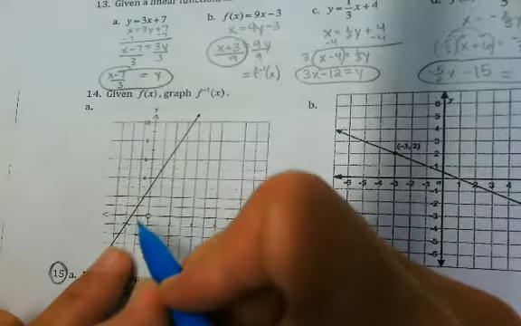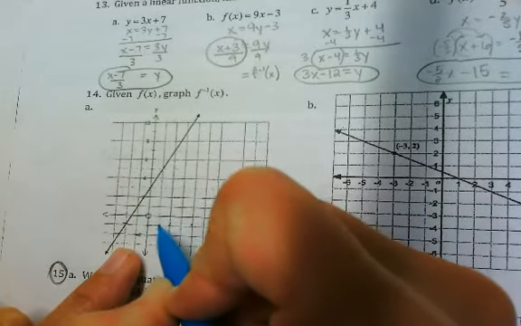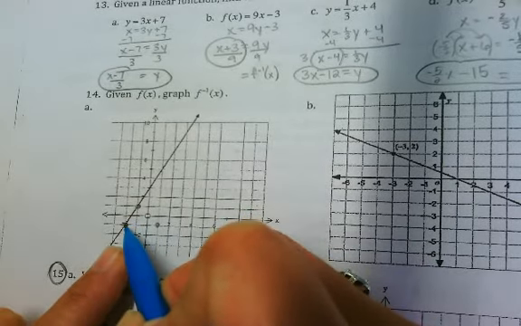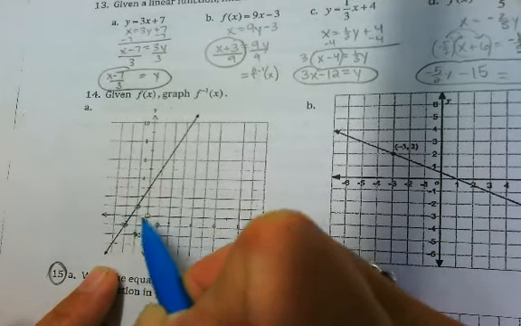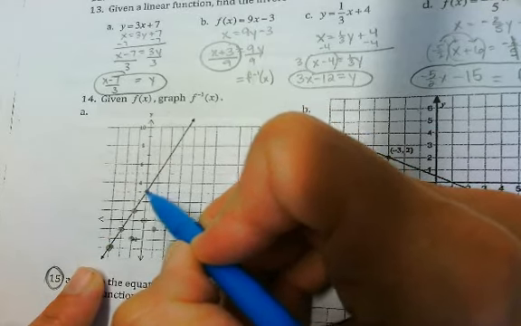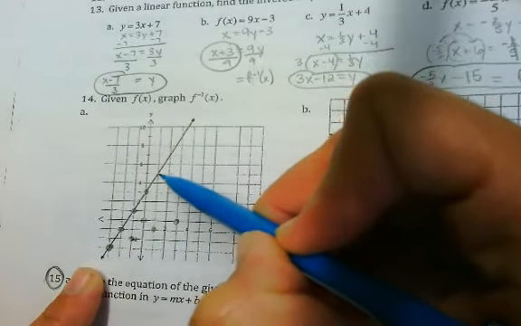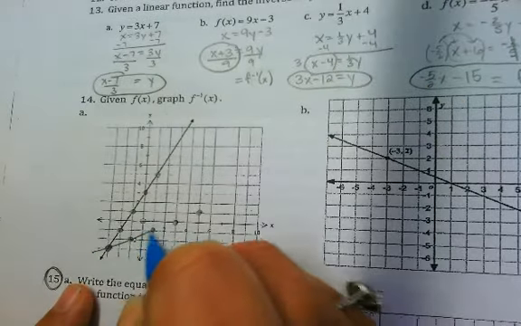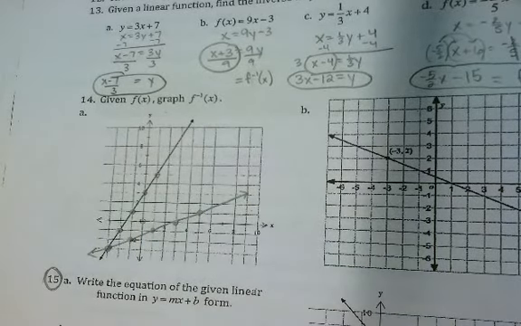Really quickly on the two graphs, we're just flip-flopping points, so let me find some good ones. Negative 1, 1 will become 1, negative 1. So I flipped that one. Negative 2, negative 1 is going to become negative 1, negative 2. Negative 3 is going to be there. A y-intercept of 3 is going to go to an x-intercept of 3. What else do we have here? 1, 5 is going to go to 5, 1. And that's enough points to kind of do a straight edge and see the reflection across the line y equals x.